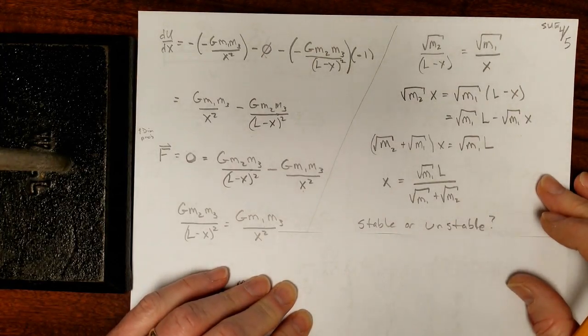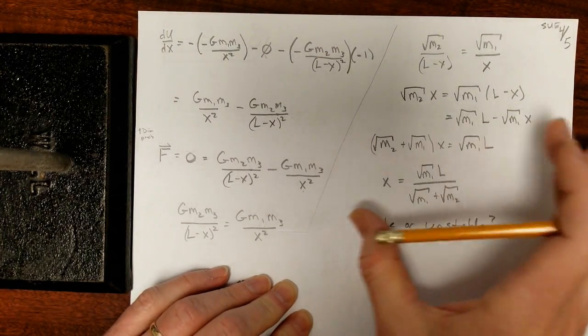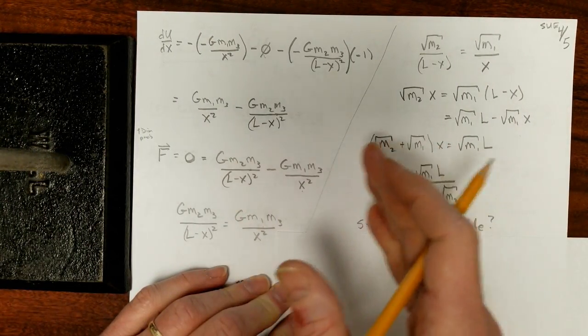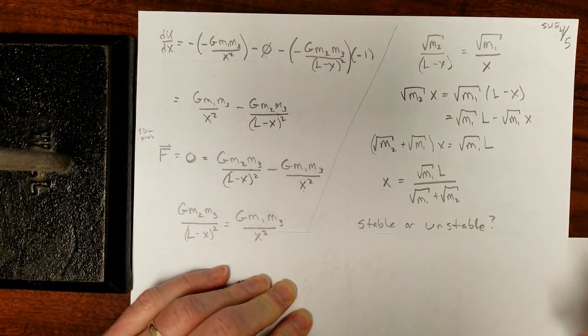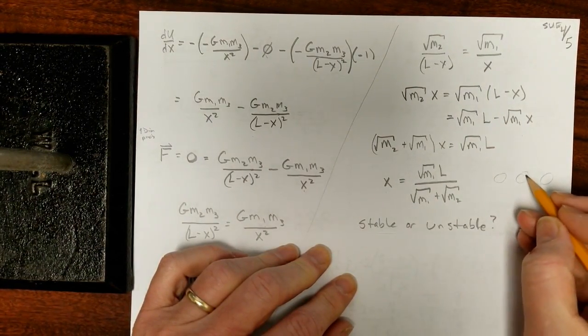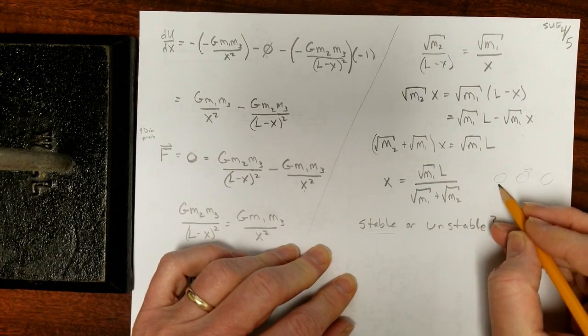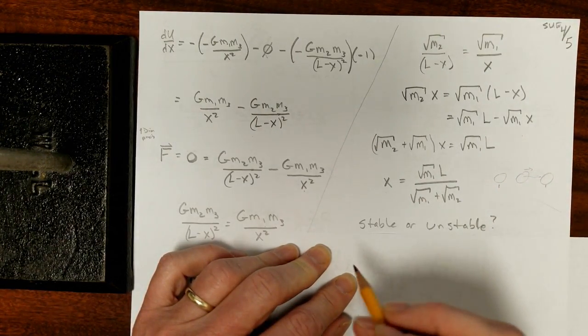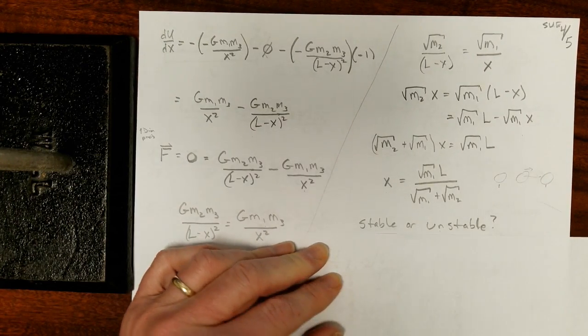Now, if you're having difficulty imagining, we have the two masses here. If I tap mass 3 slightly, will it keep going or will it come back? Well, because mass attracts and distance matters, if I tap this one slightly to the right, the pull from this one lessens, the pull from this one strengthens, so it should keep going. So it should be able to show that it is an unstable equilibrium.